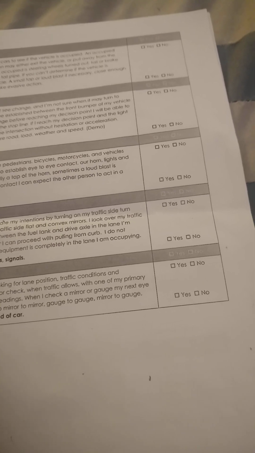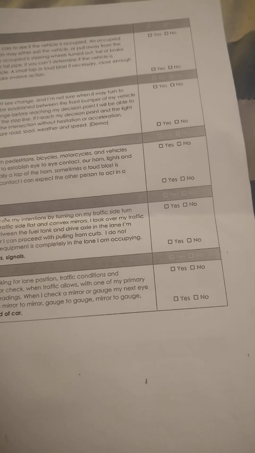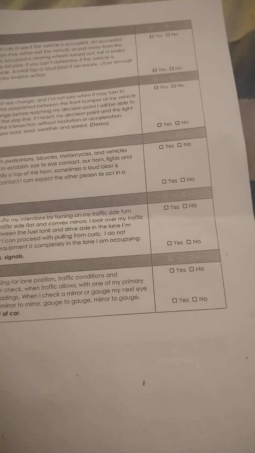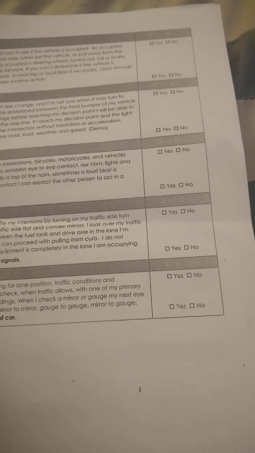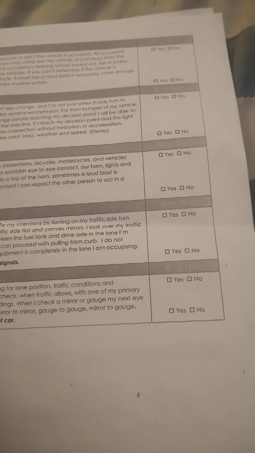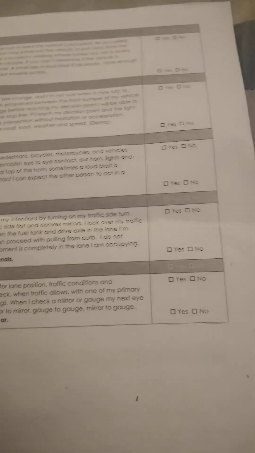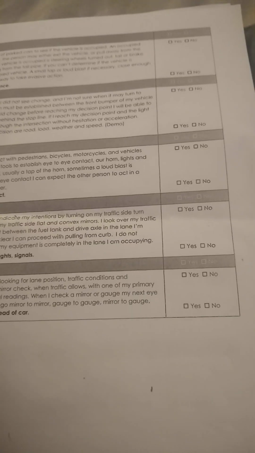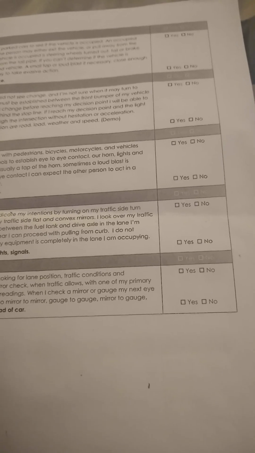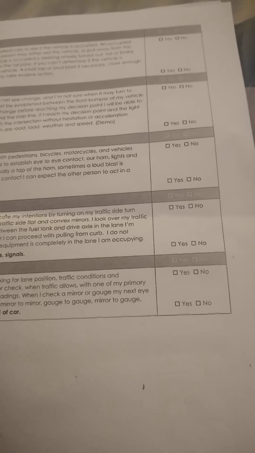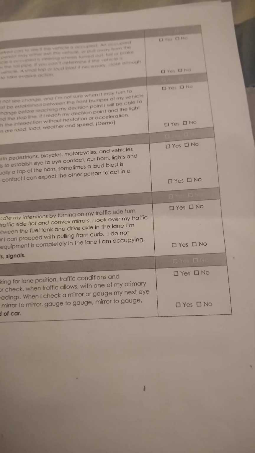Other ways to see the vehicle is occupied: steering wheel turned out, tail or brake lights on, and exhaust coming out of the tailpipe. If you can't determine if the vehicle is occupied, act as if it is. A small tap or a loud blast if necessary. Close enough to be a hazard, yet far enough away to take evasive action.